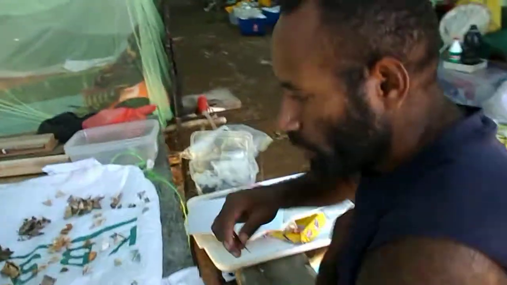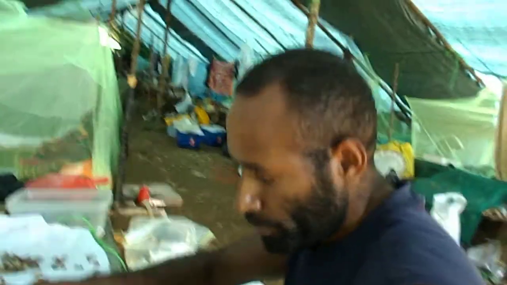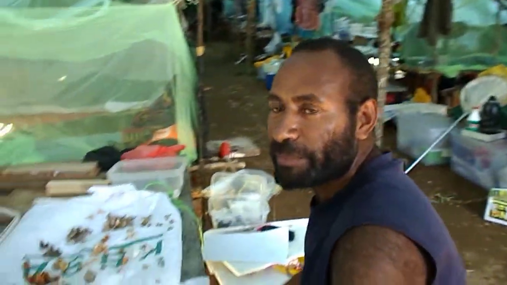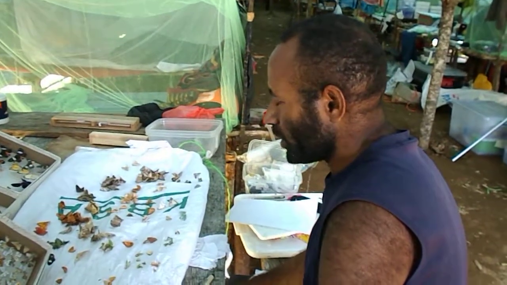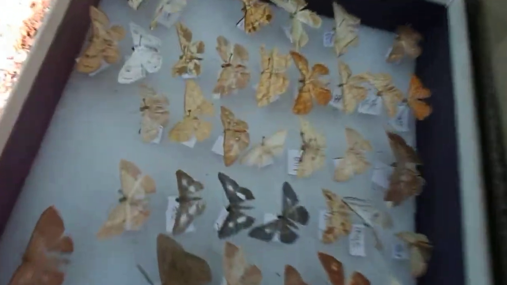Moth sorting here. So, what are you doing, Seneca? Can you tell us a little bit about this work here? Yes, I have been doing this for 40 days now in the Whiteman range, and this is probably the second last or maybe the last day of doing this.